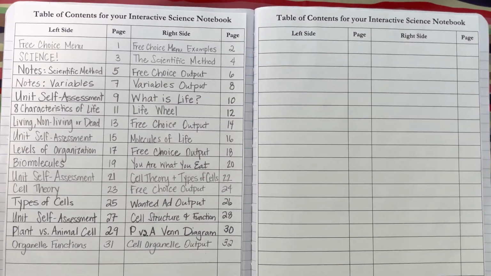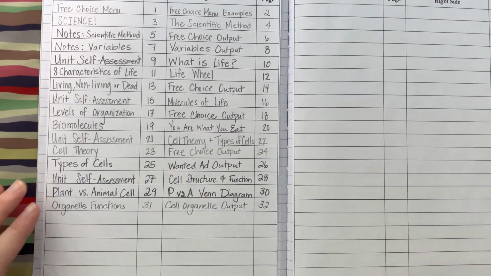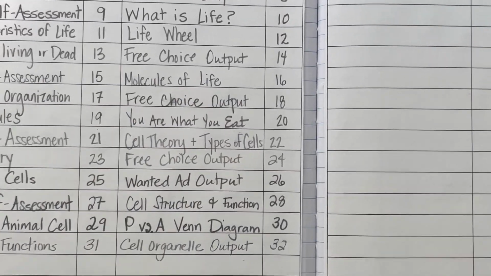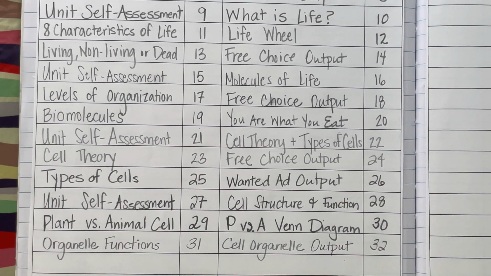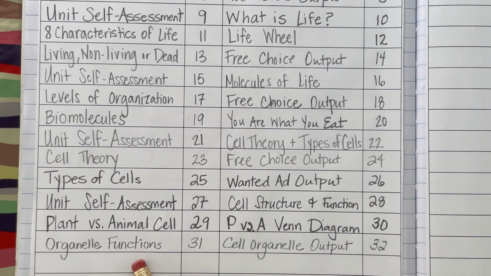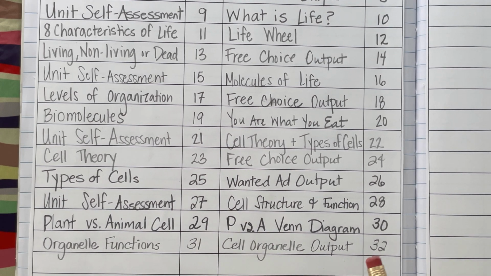Hello class, we are going to be in our science notebooks today. Go ahead and start by updating your table of contents. So we have cell organelle, organelle functions, page 31, cell organelle output, page 32. You may pause the video if you need more time to write.